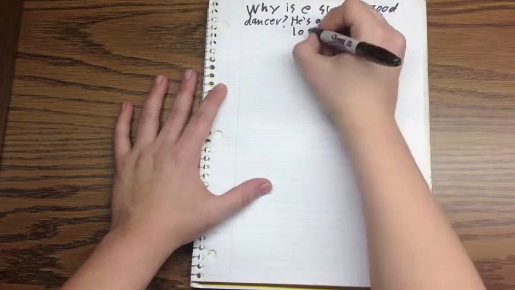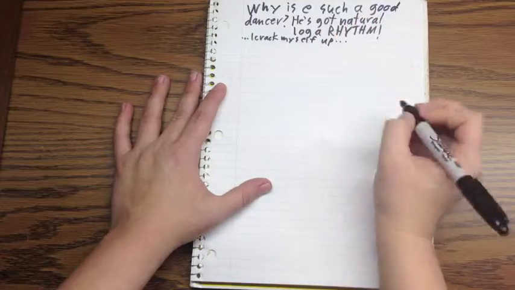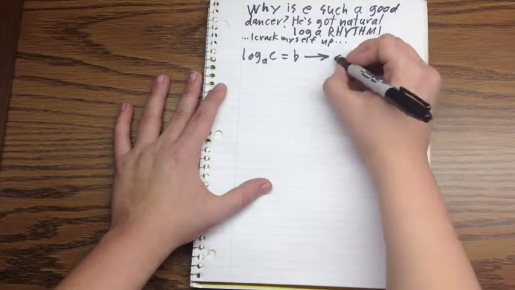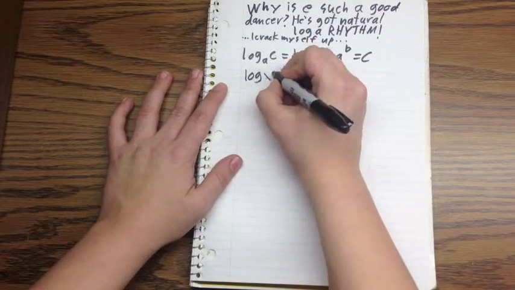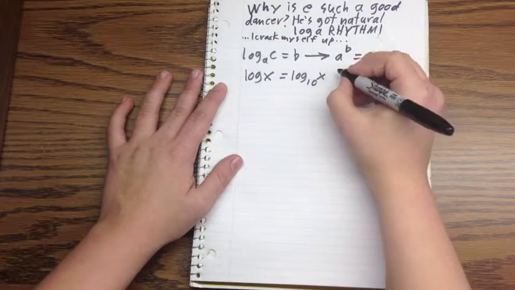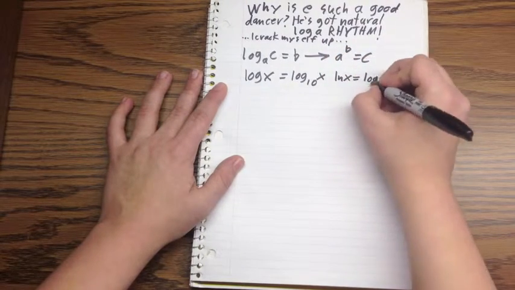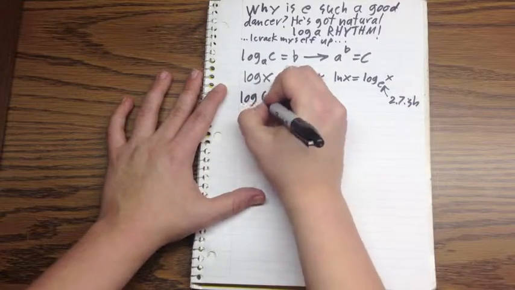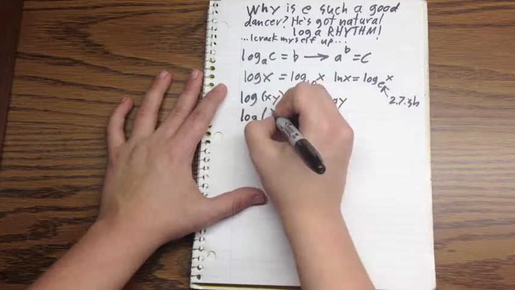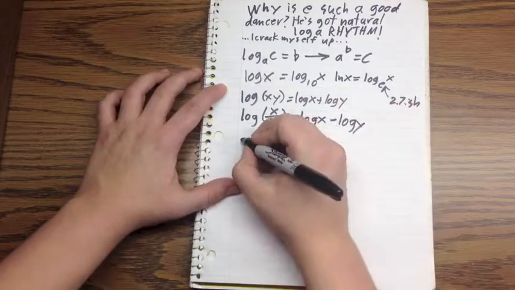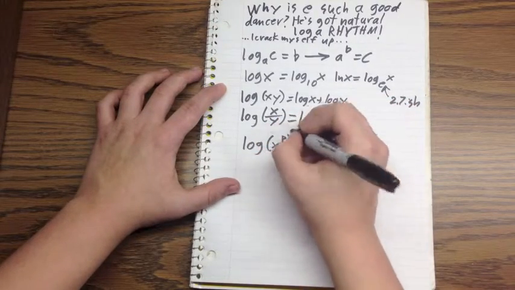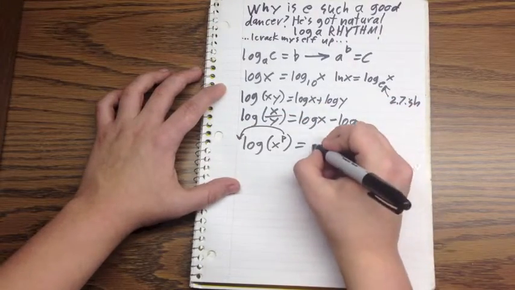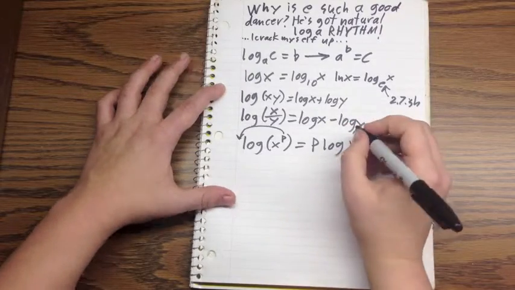We'll start with some logarithm rules. First off, log base a of c equals b means a to the power of b equals c. Log with no base is assumed to be base 10, and ln, or natural log, is log base e. Log of x times y is the same as log x plus log y, while log of x over y is log x minus log y, and when there's a power involved, you can just move it to the front to simplify things.